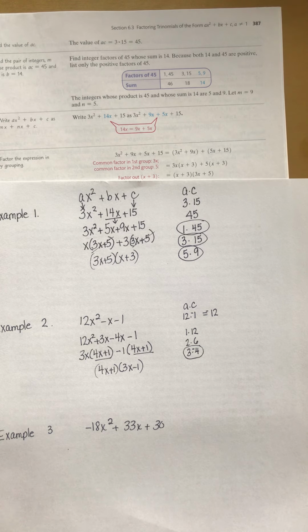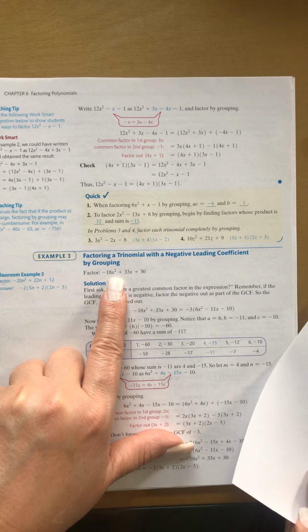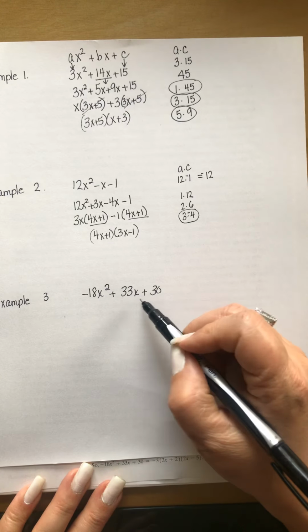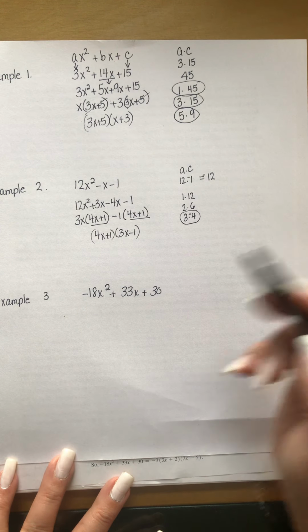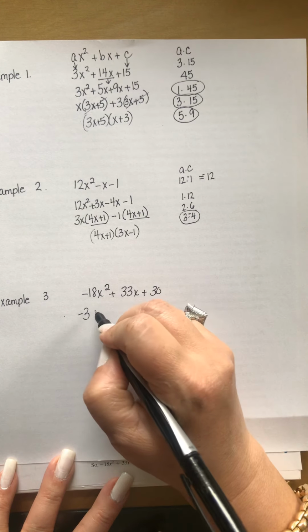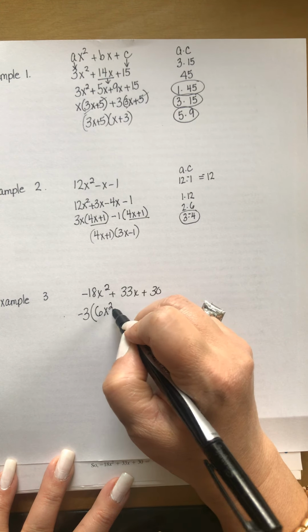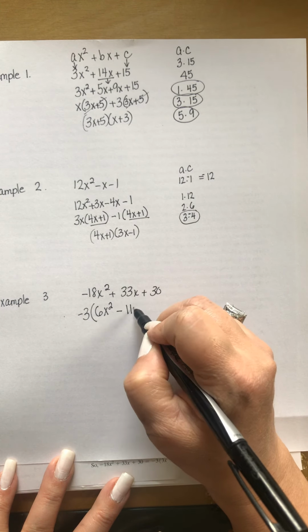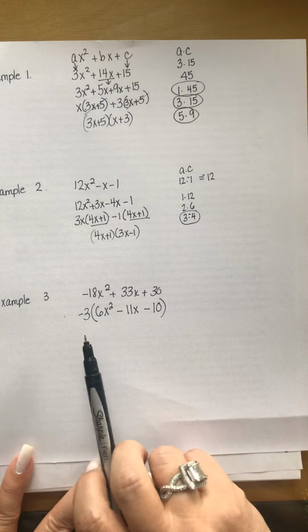Okay? Example 3. That one, remember, you always want to pull a common factor out. So we've got negative 18x squared plus 33x plus 30. So you definitely want to pull out the negative 1, but you also have a 3 common. So negative 3 we're going to take out, and you're left with 6x squared minus 11x minus 10. Now let's check to see that we did this right.